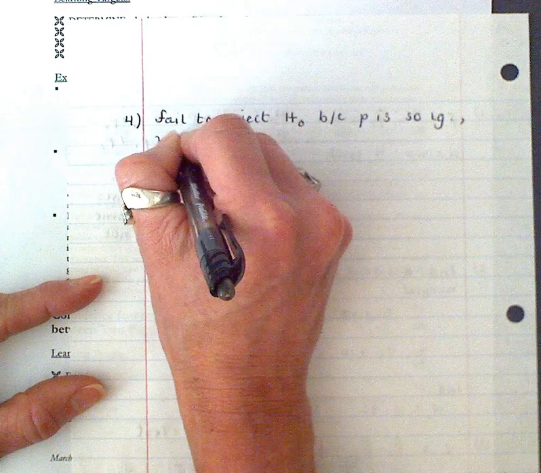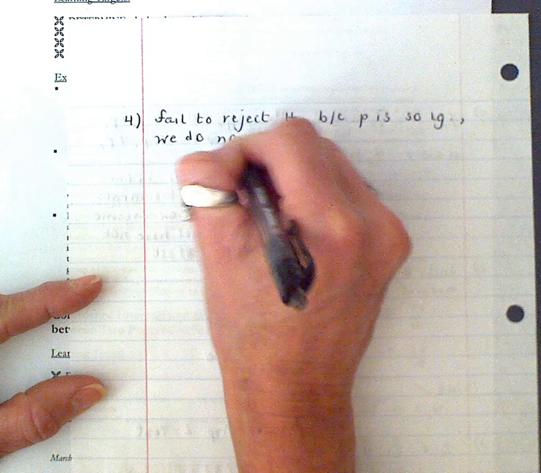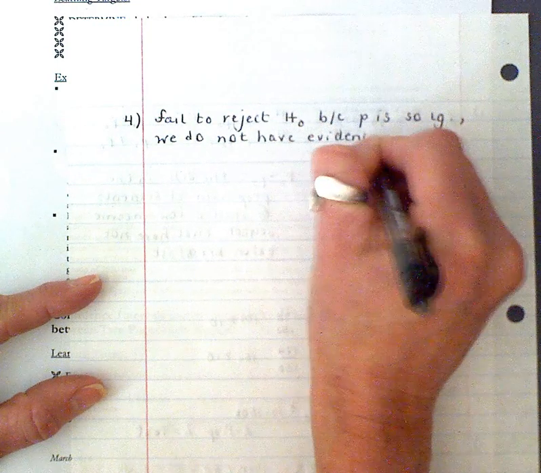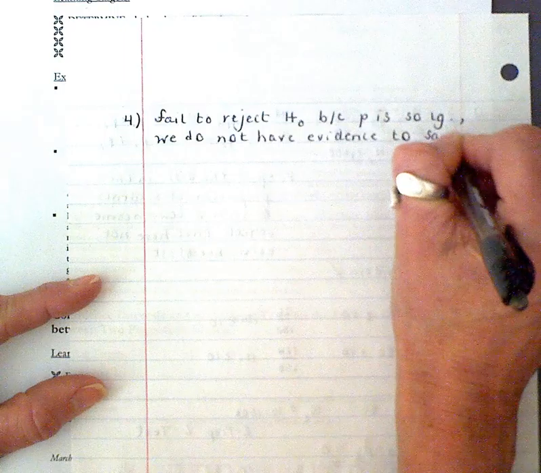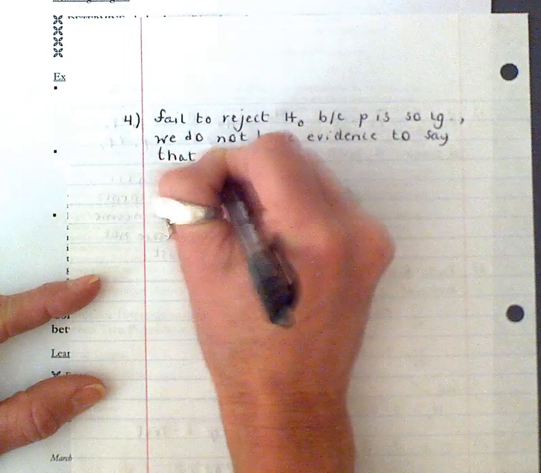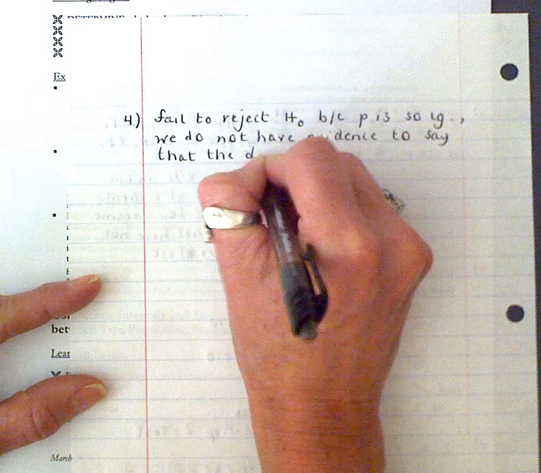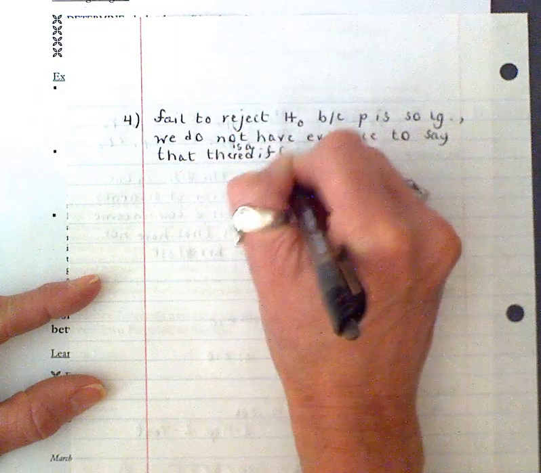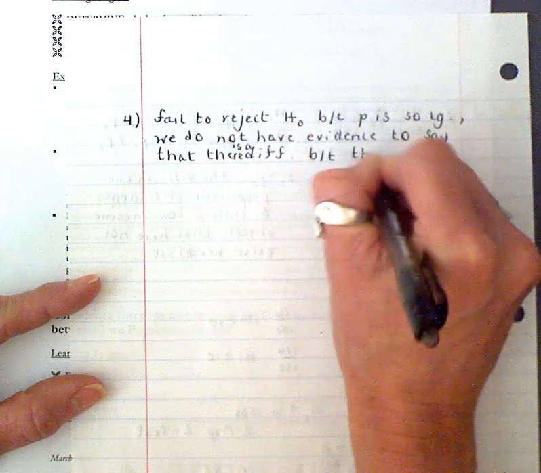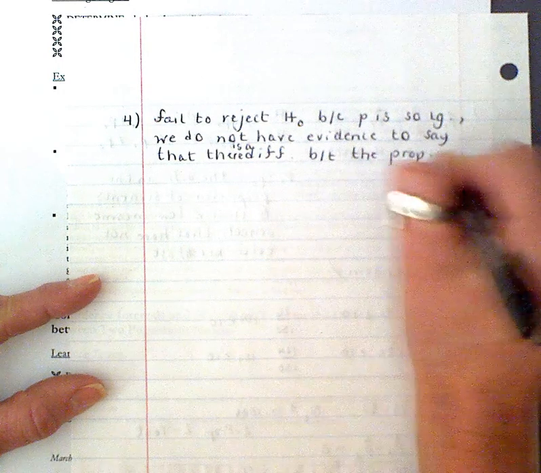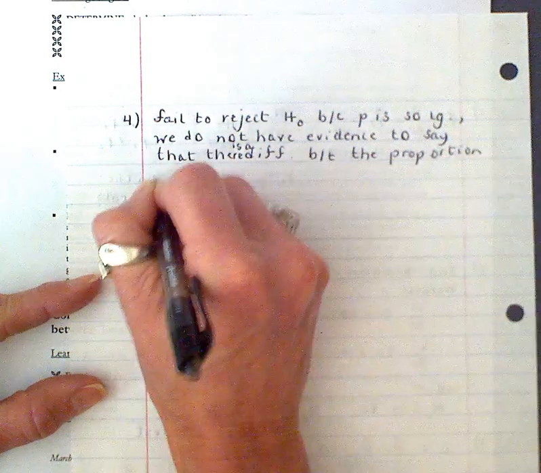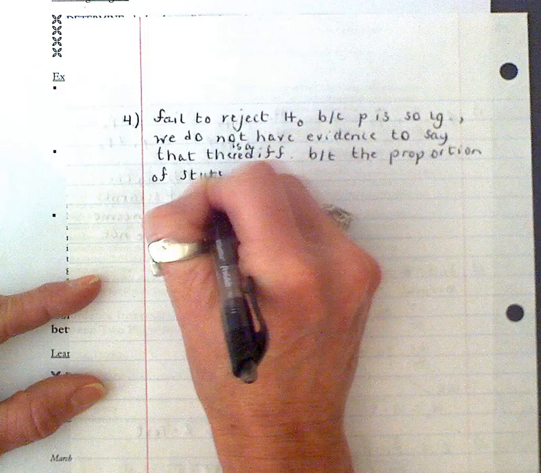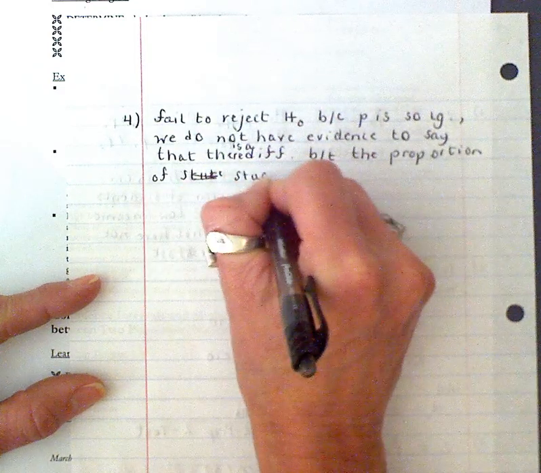We do not have evidence to say that there is a difference between the proportion of students in schools 1 and 2 who come to school hungry.